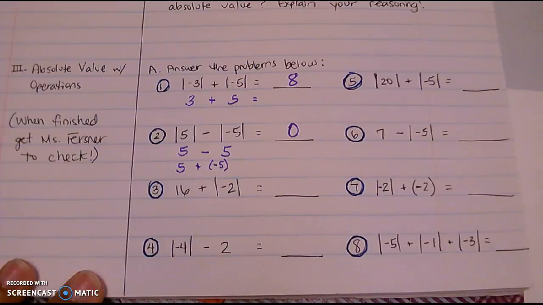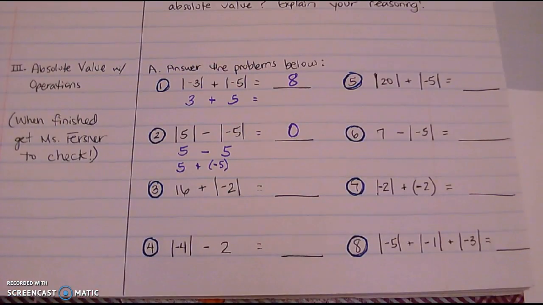Go ahead and answer the rest of the questions. When you're finished, then raise your hand so that I can check your answers. Then you will finally be done with our lesson on absolute value and can practice on IXL.